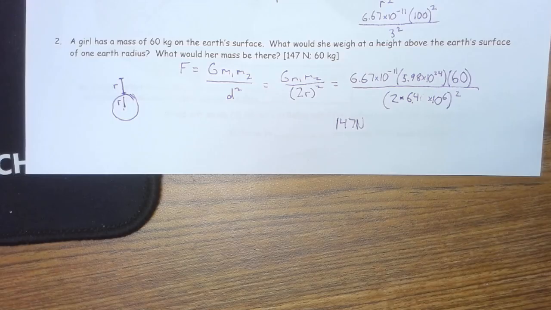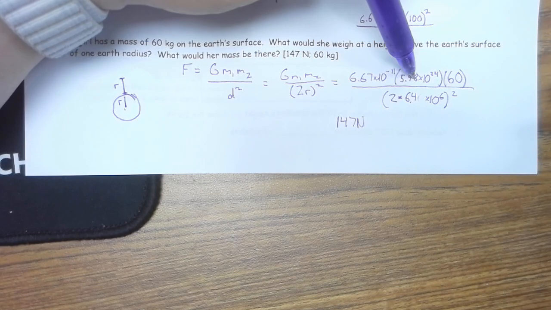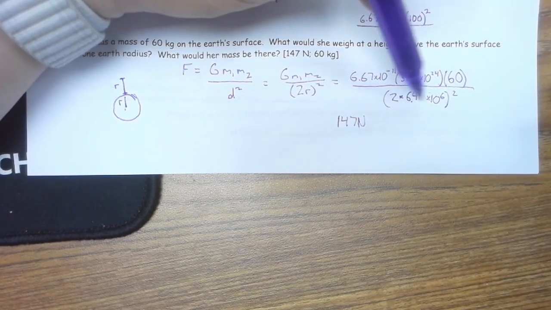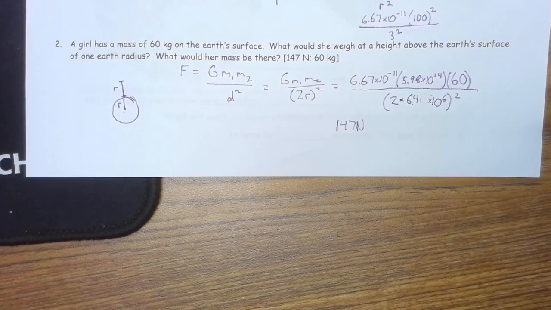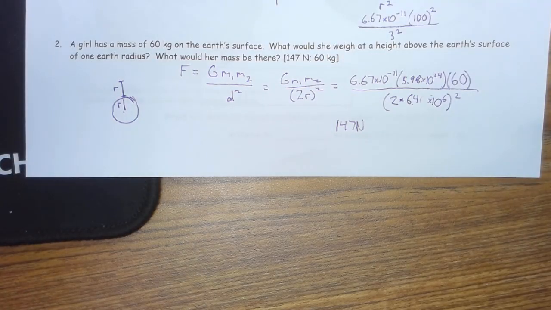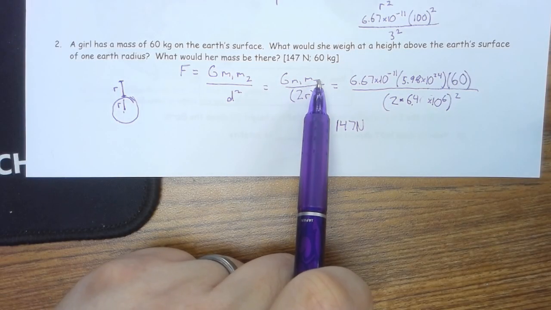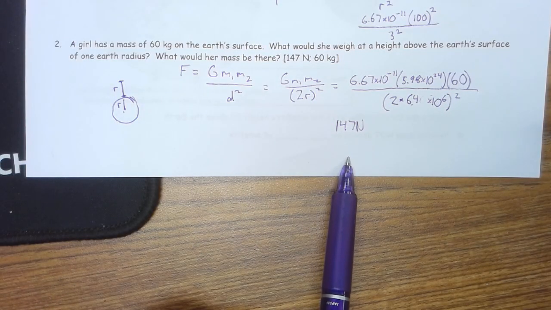One easier way to do this. What's the easier way to do this now that you know that this times this, times just one of these squared would have been what? 60 times 9.8. If she's twice the distance away, how much is the force going to be? Inverse squared. Not half, a quarter. So if she's twice the distance away, the attractive force is going to be a quarter of what her 60 times 9.8 would be. I think it's like 588, right? And so this is a quarter of 588 because she's twice the distance away.